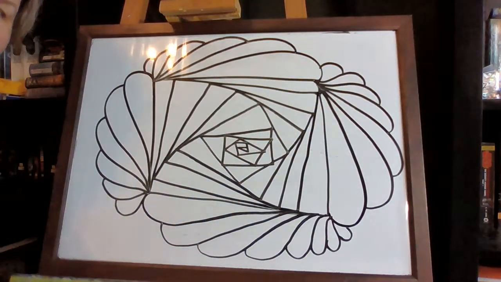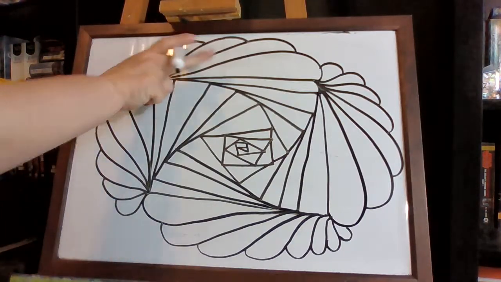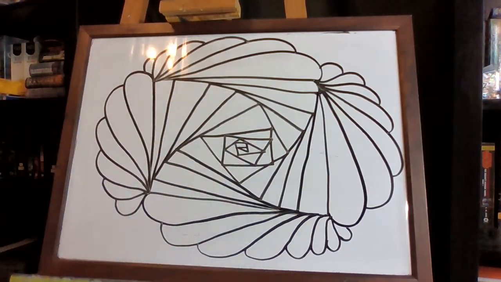It should kind of give the illusion that the pattern starts on one side and fans over and begins to spiral. And there's just one more step to the hamadox.